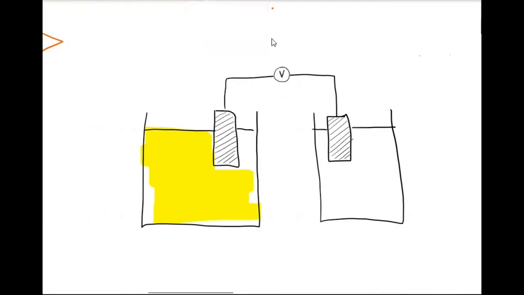We say liquid, it's called an electrolyte, but that is not important for today. You have one type of metal in one beaker, and a different type of metal in the beaker next door, so copper and zinc, cobalt and iron, whatever it might be. You've got two different metals submerged in these electrolytes.